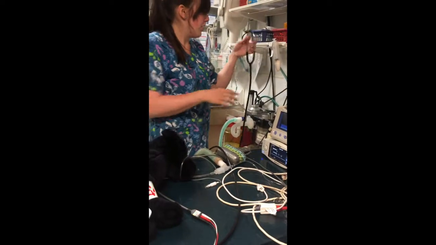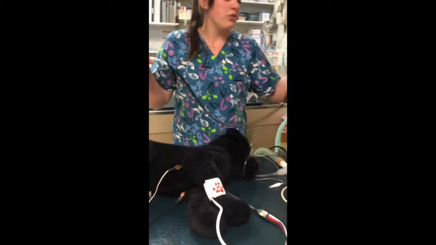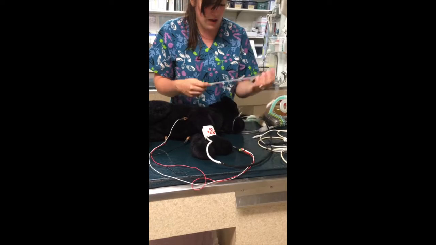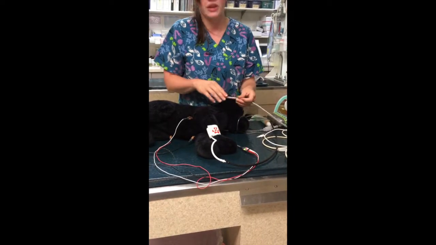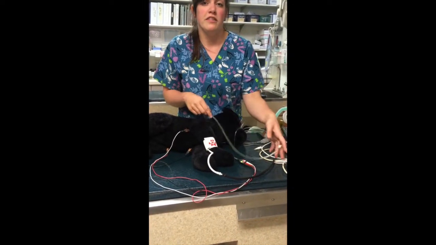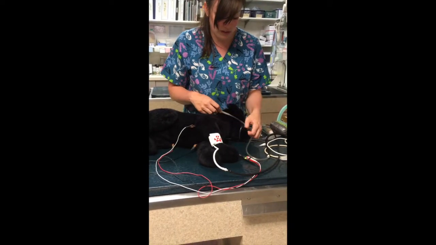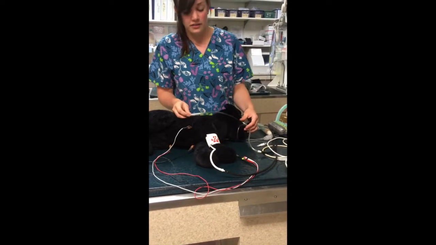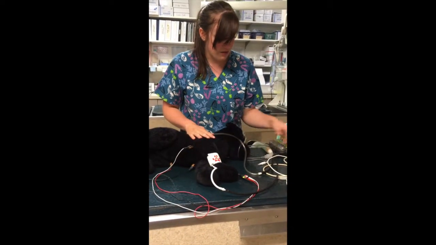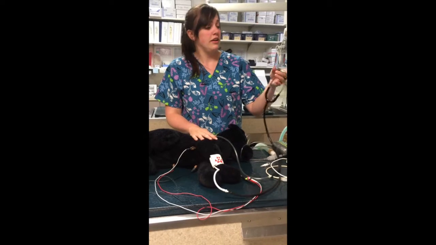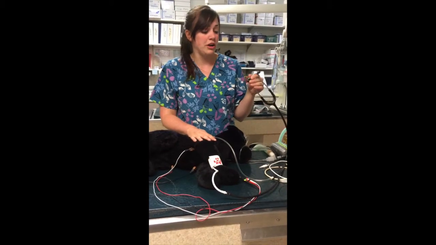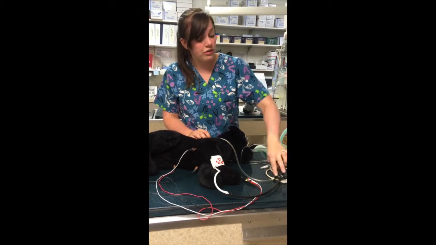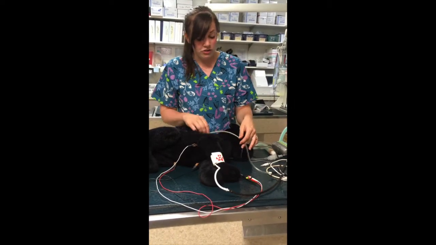Next, we have our esophageal stethoscope. So same idea for insertion. This goes inside the esophagus. When you are inserting this, you want to make sure you lubricate the end of this. You don't want to cause irritation. Insert this gently into the esophagus. You're going to be listening for the heart, so you want to go about mid-thorax. And once that is inserted, you can listen, and it's a good monitoring equipment for when you're having trouble listening with your regular stethoscope, or your ECG leads are just not working for you.